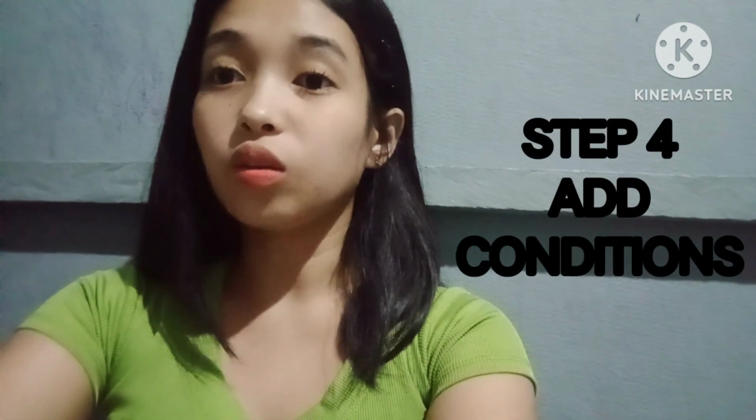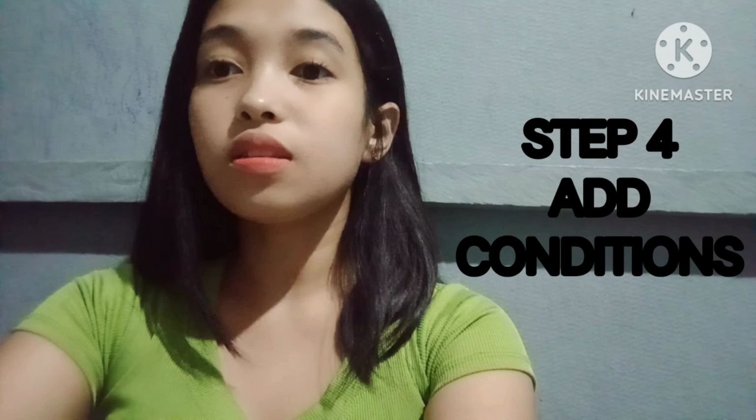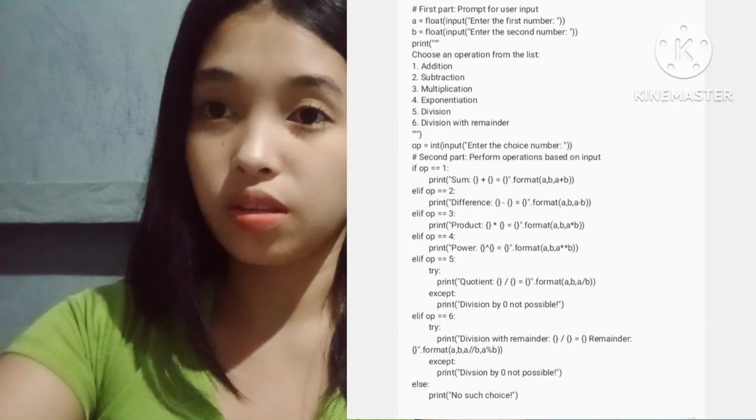Step 4. Add conditions. The fourth step covers these functionalities: multi-line printing, conditional statements, and catching errors with try except blocks. Conditional statements in Python help control the program flow based on a value. Instead of performing all operations on the two input numbers, allow users to choose and check the input using a conditional statement. A multi-line comment enables a quick way to create a menu with choices.